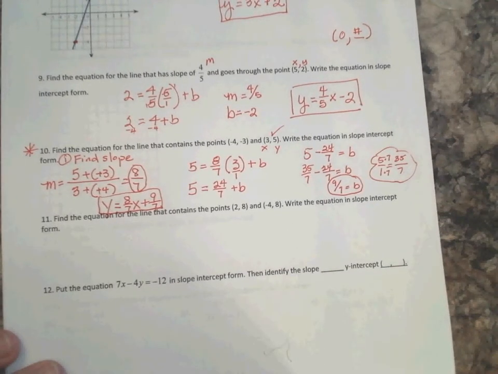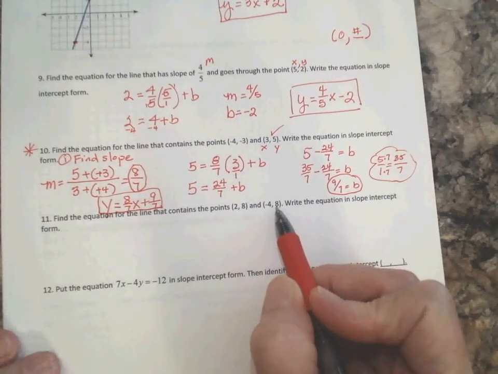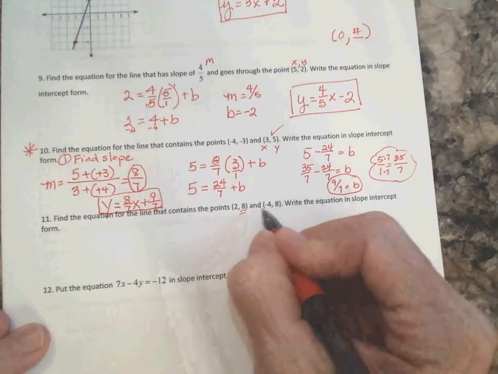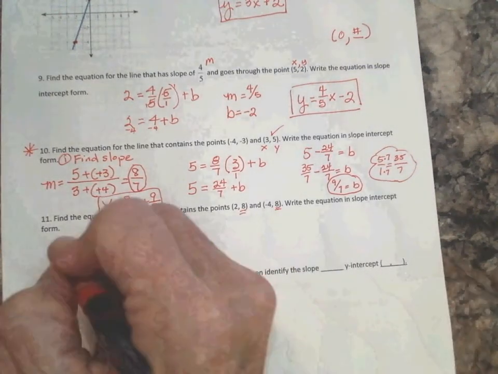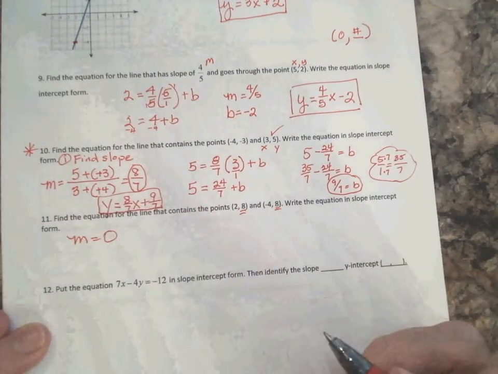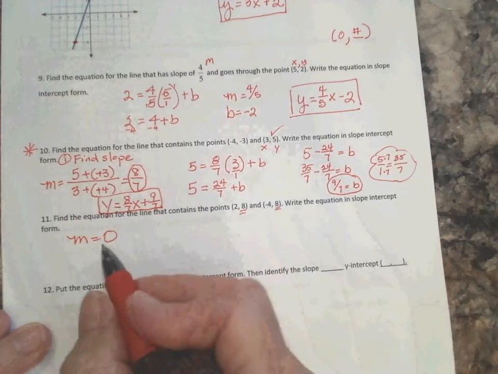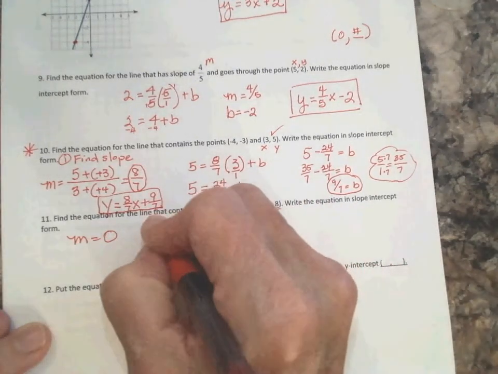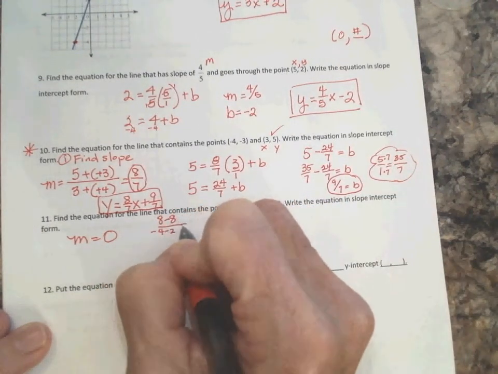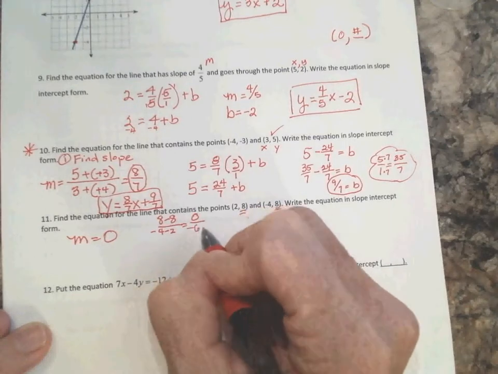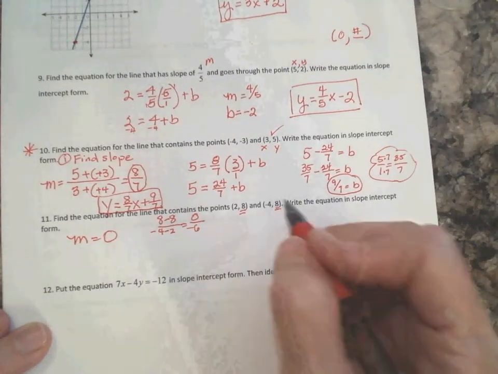Okay, number 11. Find the equation for the line given here, and the points are (2, 8) and (negative 4, 8). Now, we just talked about a problem like this. If the y values are the same, that means my slope is going to be 0. 8 minus 8 will be on top of the fraction: 8 minus 8 over negative 4 minus 2. So I get 0 on top, negative 6 on the bottom, so my slope is 0.